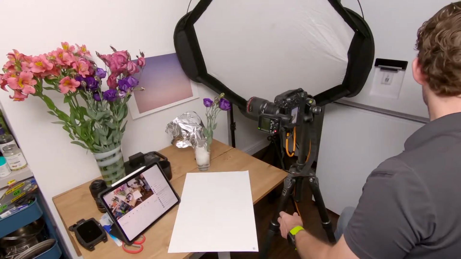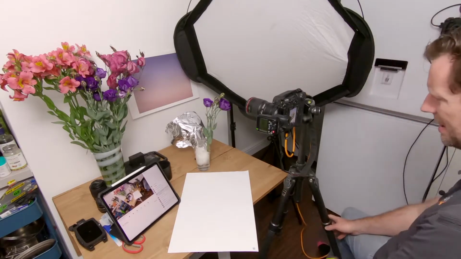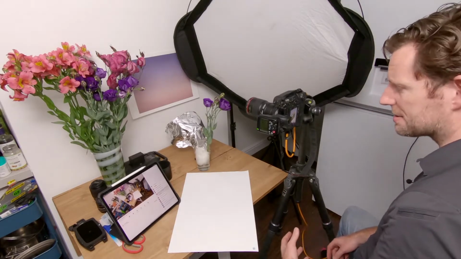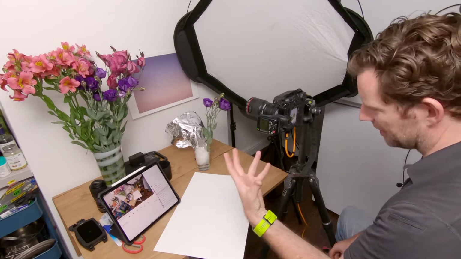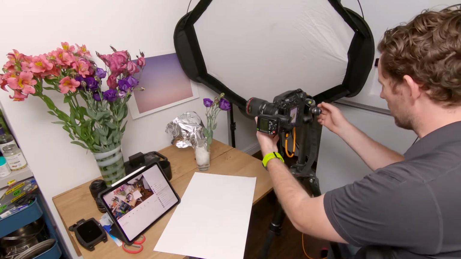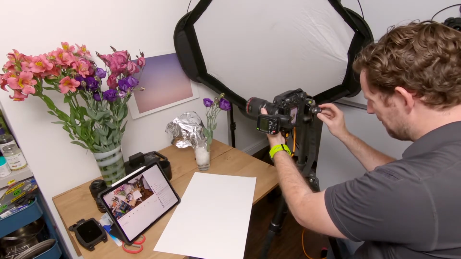I'm just going to move my flower a little bit. Now, if I show you this view here, you may be wondering what the flower is sitting in. It's sitting in a glass. It's got some kitchen roll stuffed in there. It's got some water in there. Obviously, I want to try and keep everything looking as alive as possible. So that's all in there.